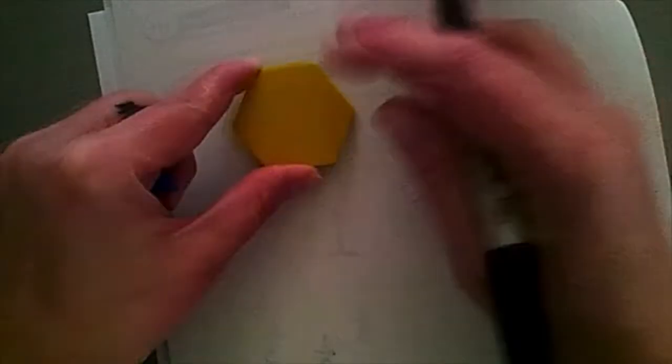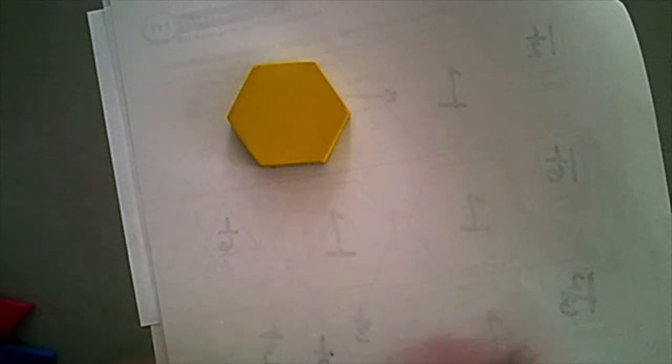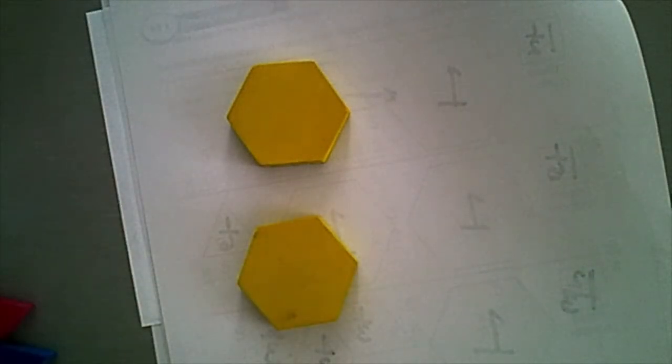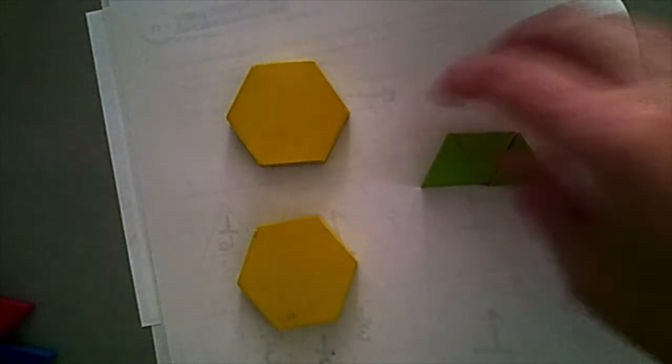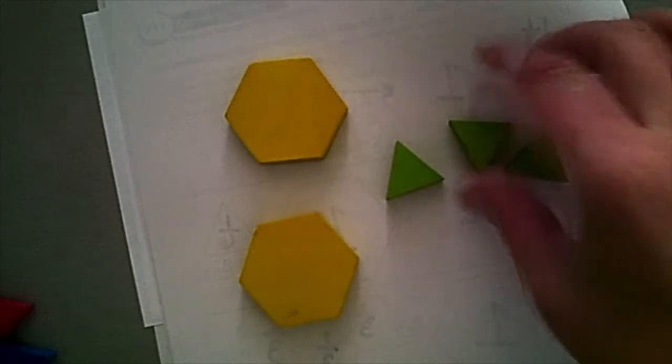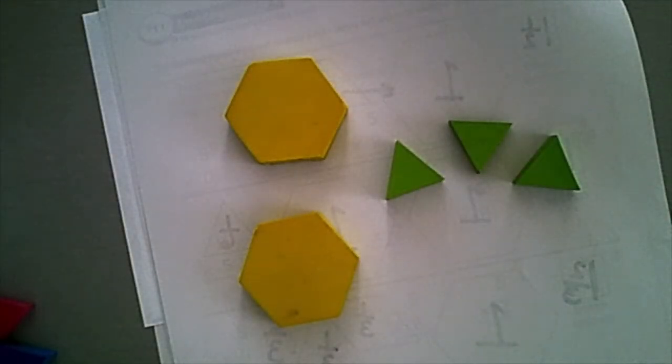Now it says on the back to do 2 3/6. So you're going to do 2 of these and then 3/6. Now, because we need the shape that you need 6 of them for, do you guys remember what shape that was? It was the triangles. So there's 3 out of 6 of the triangles. So you can do your best to draw that on the back of that paper.